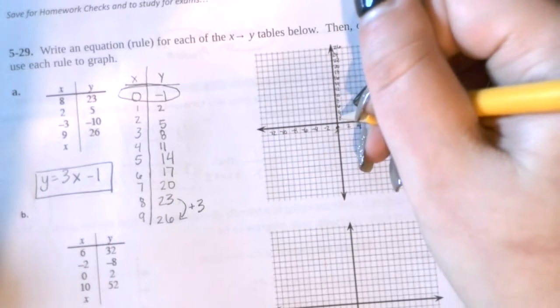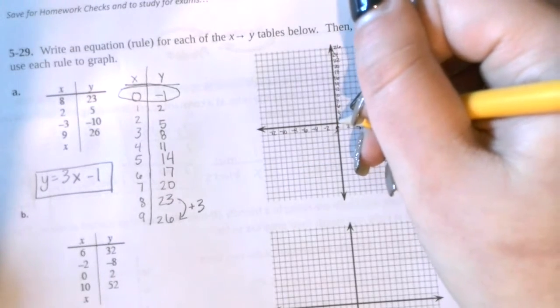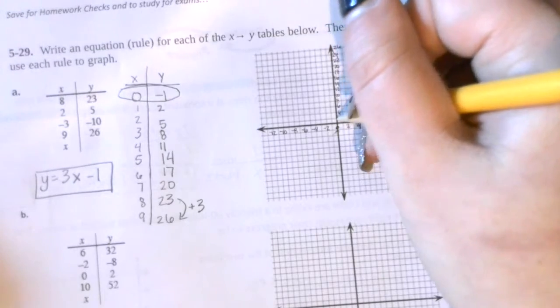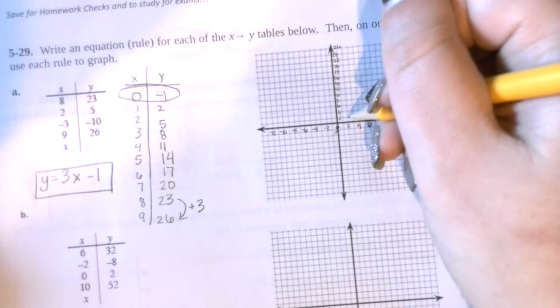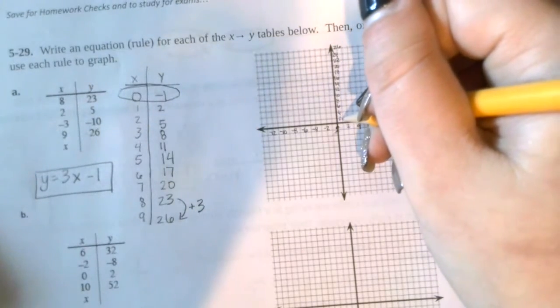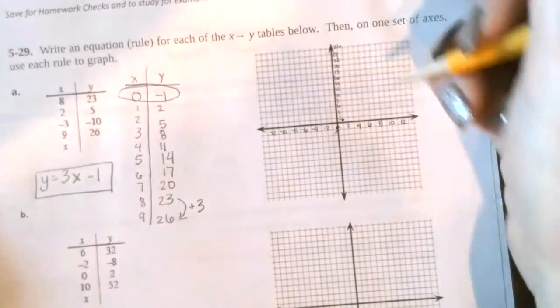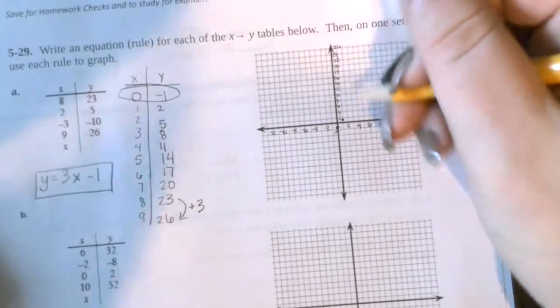Okay, so going up right there. And then I need to go over 1. Sorry, it's kind of small. Okay, then I'm going to go up 3 again and over 1.